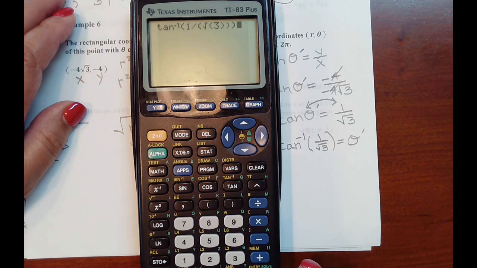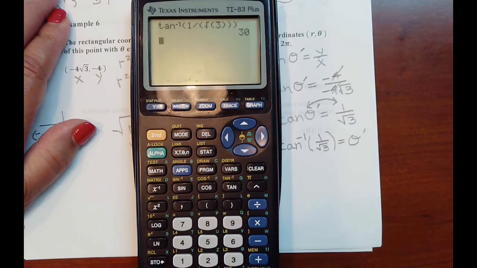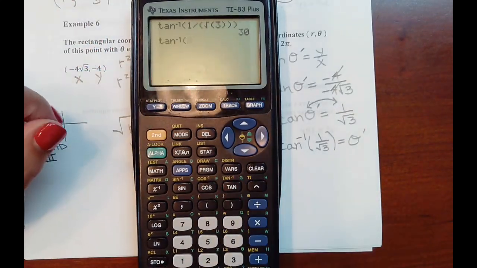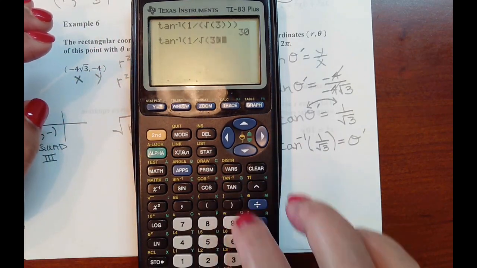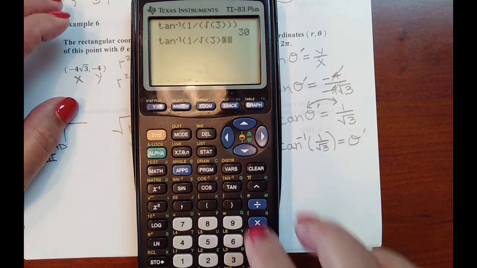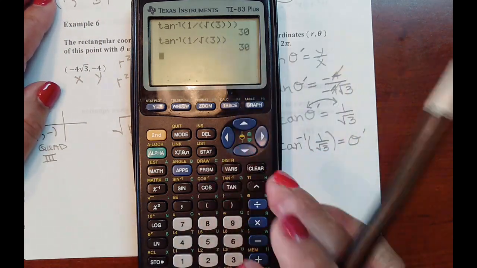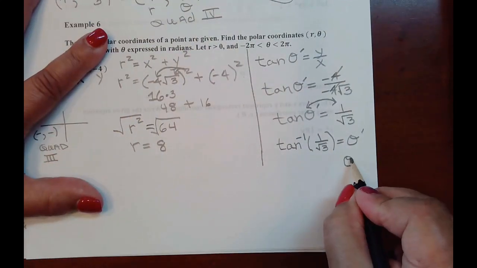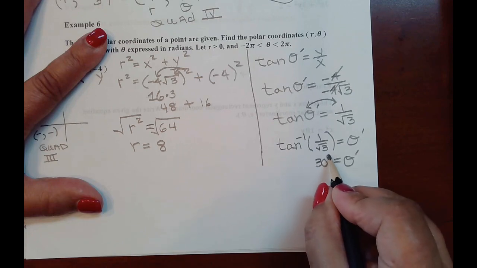We can try it without the extra pair of parentheses to see if it's okay. So this is going to give me 30 for my reference angle. Let's see if we get it without these extra parentheses. So second, 1 divided by second function, square root of 3. Yep, you do. So you don't need the extra pair. Okay, so 30 degrees. The reference angle is 30 degrees.